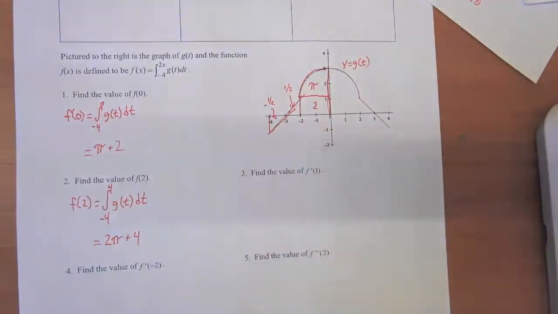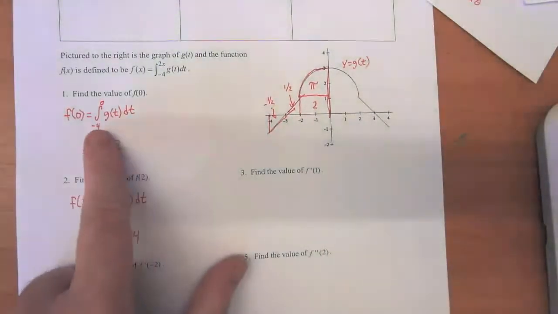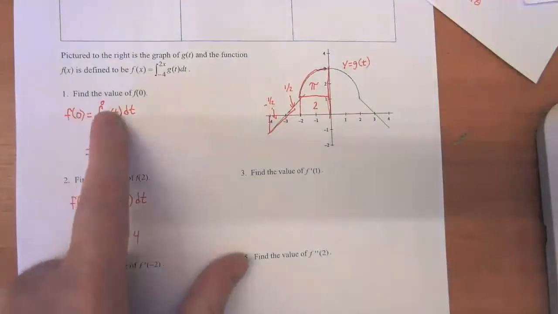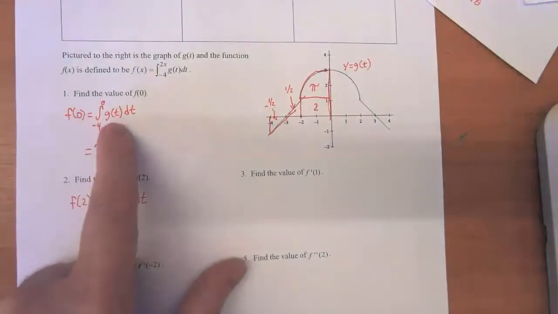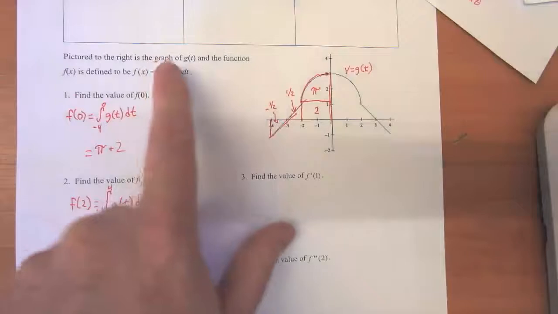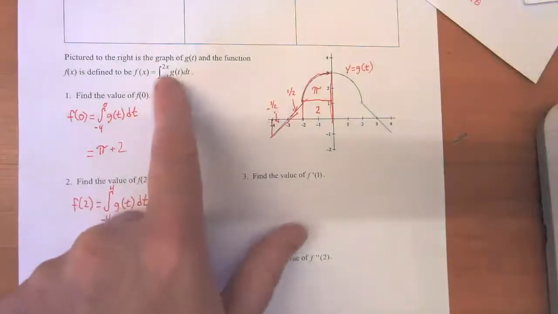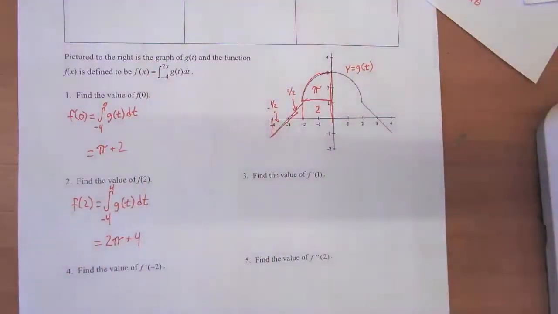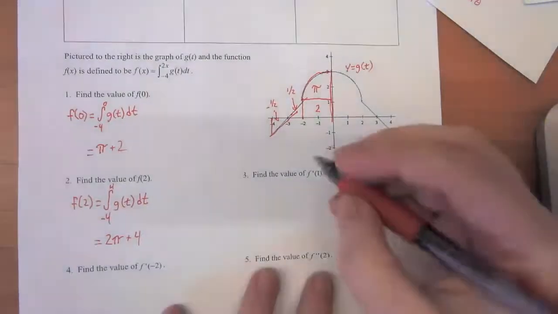Okay, so this is a different problem from the one before. f of 0 was just calculating an area. But now we're calculating the derivative of an integral. And when you put those two things together, your head should automatically be turning towards the fundamental theorem of calculus.